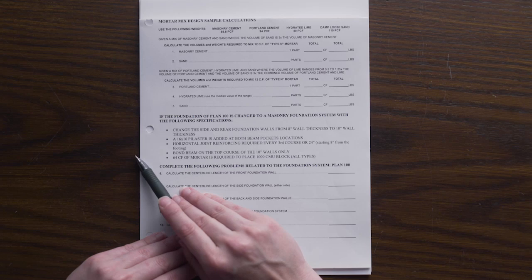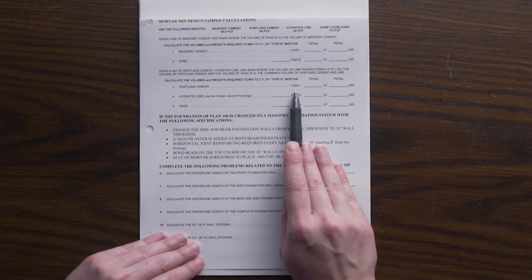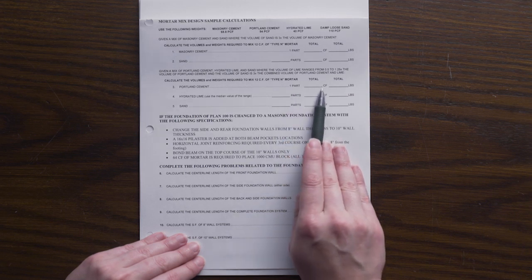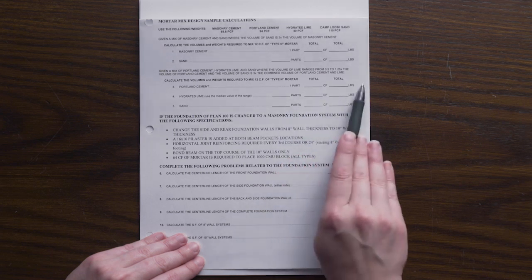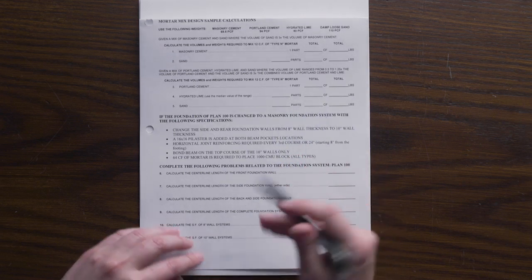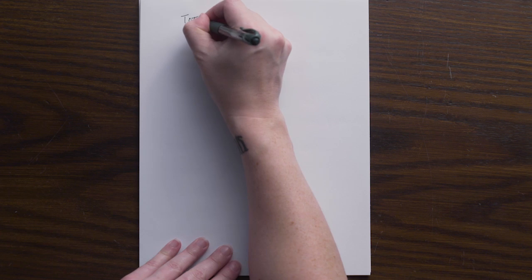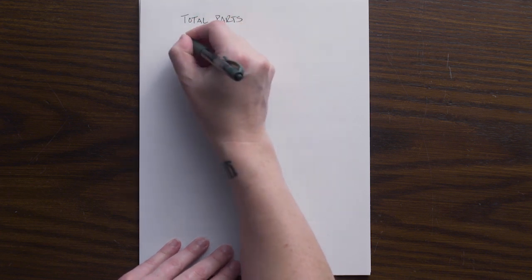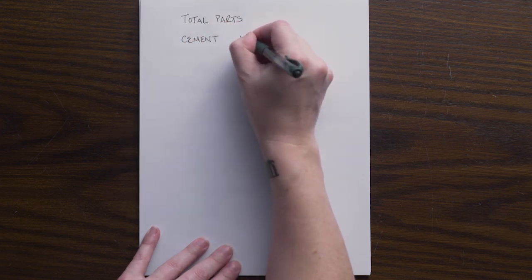Multiply that by 3. Again, we're going to try and find a 12 cubic foot sample or batch size. We start off with 1 part of Portland cement. We're going to find the parts for every ingredient as well as the volume and the weight for each one. So again, we're looking for our total parts. Our Portland cement is going to be our 1 part.